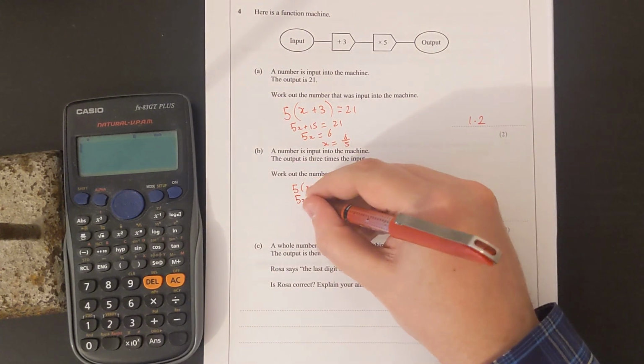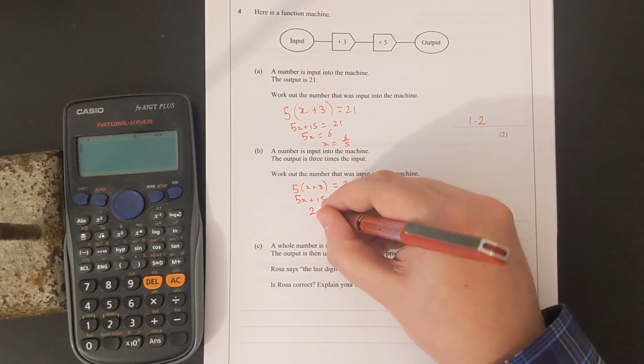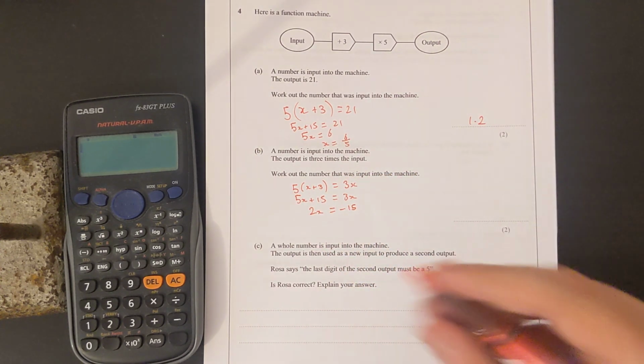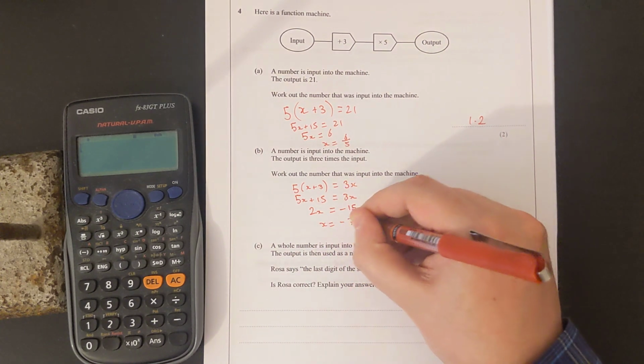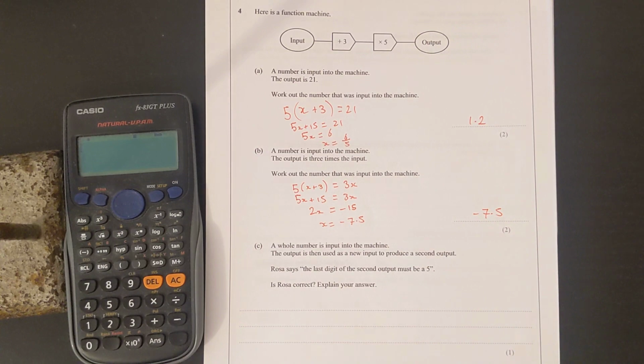I expand again. 5x add 15 is equal to 3x. I subtract 3x, 2x, and I also subtract 15. 2x is negative 15. I divide by 2, x is negative 7.5, and that is my final answer.